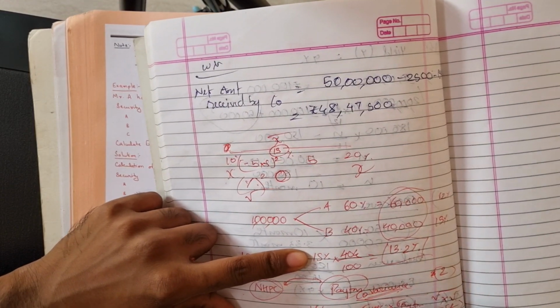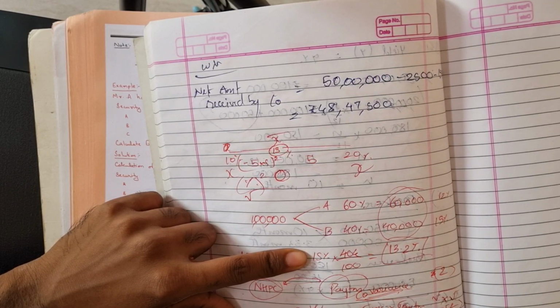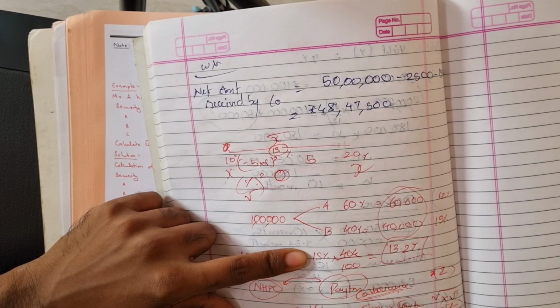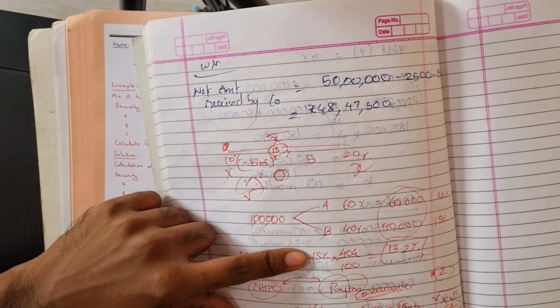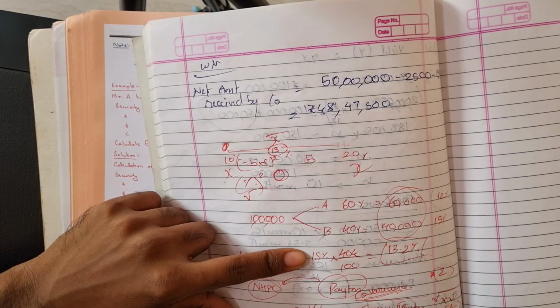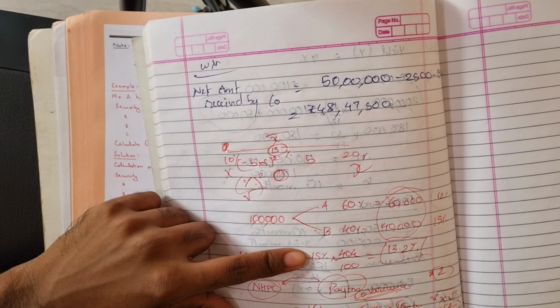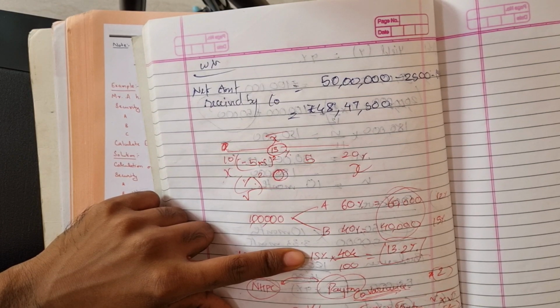Now, if in the question the standard deviation of both securities, NHPC and Paytm, is given, and R is given, can you find covariance? Yes. How can we do it?